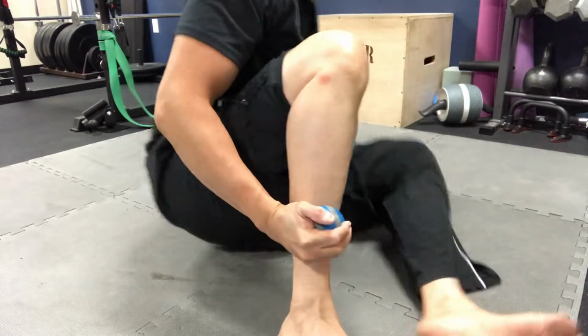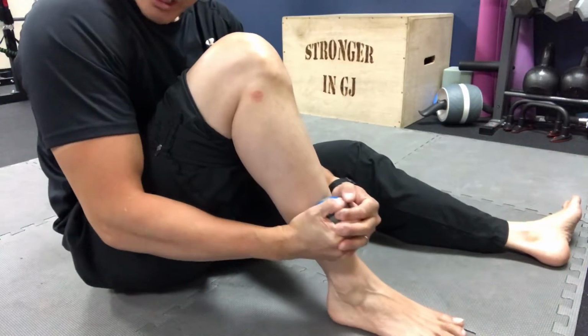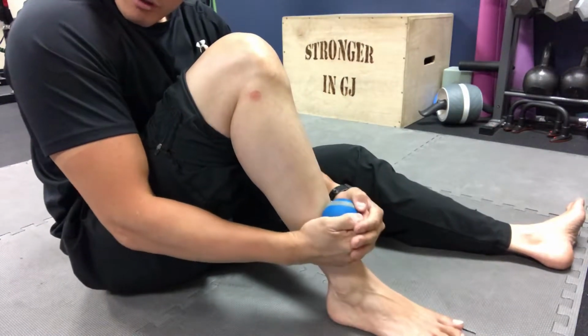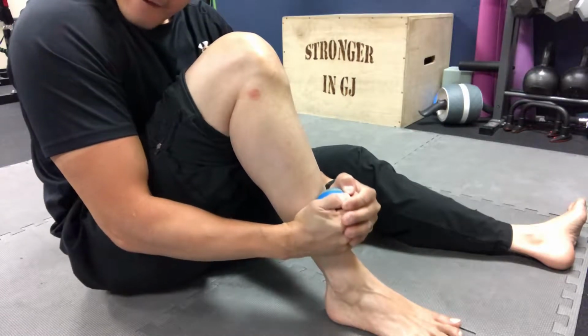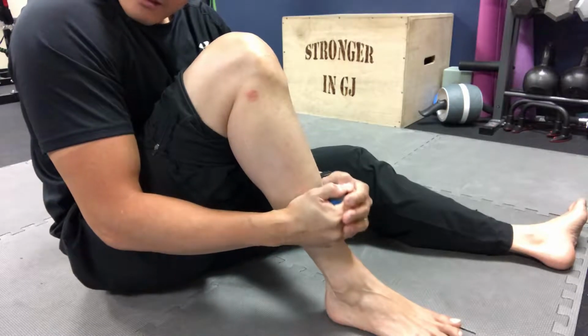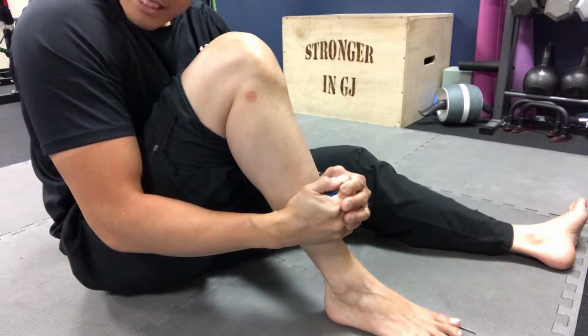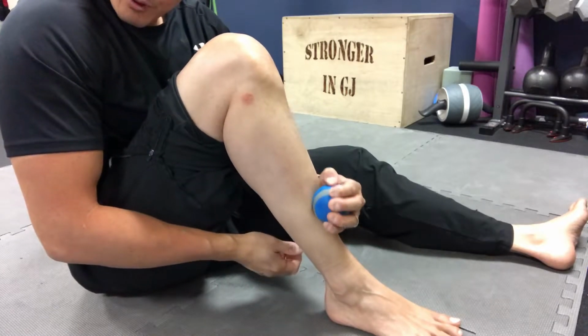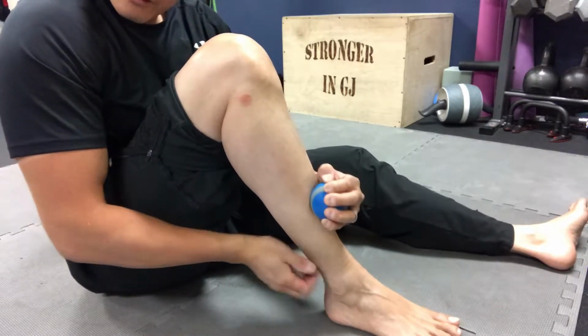I'll go side view here. You can see. And I'm pulling. See, I'm pulling the ball into my shin like that. And I can oscillate back and forth just like this onto that. Oh, right there, that's really tender on me. Just like that. See that? Boom. Just like that. Oscillate back and forth.